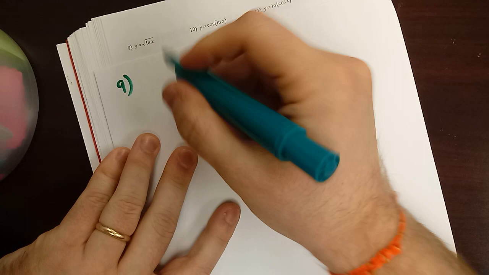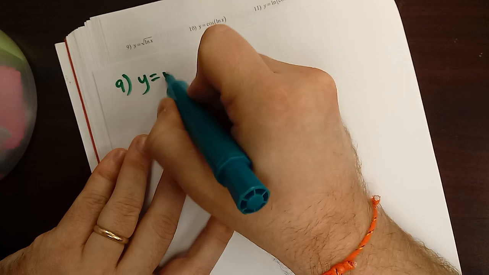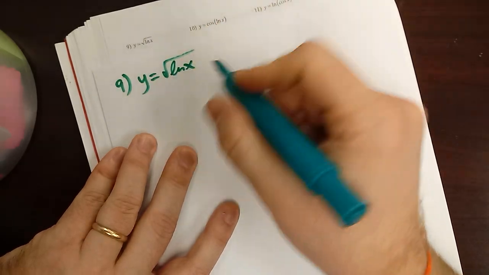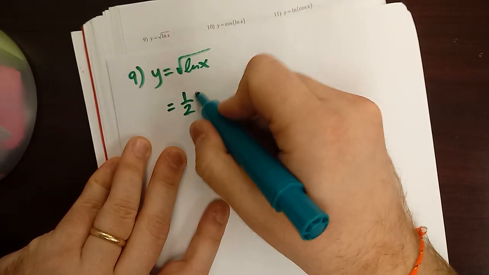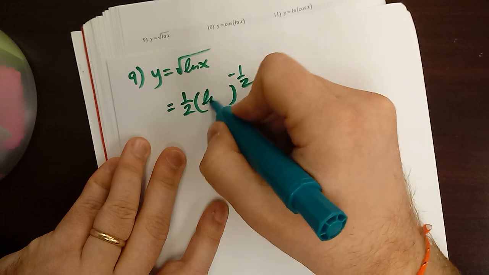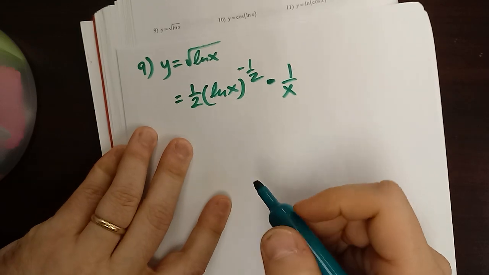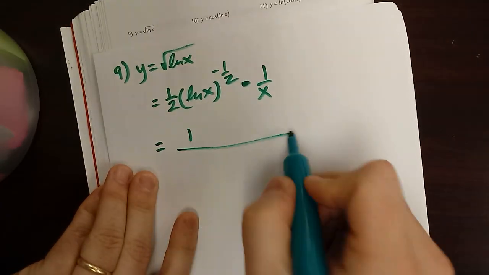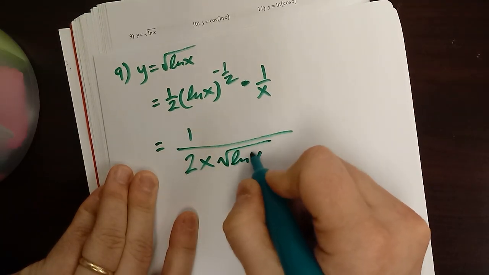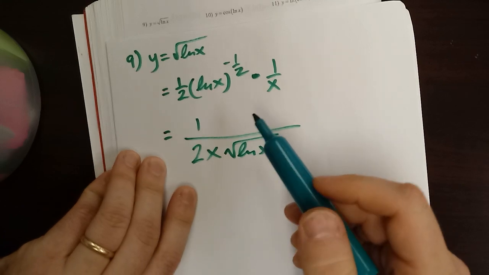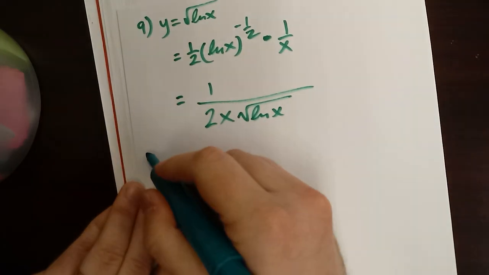All right, so 9. So y equals square root of ln x. Well, so that means square root's the most outside thing. So that's going to be 1/2 to the negative 1/2 ln x, then multiply by the derivative of the inside, which is 1 over x. So we should clean this up. So we got 1 over 2x, right? And then square root of ln x. So this is getting flipped. Those are already on the bottom, so this joins them on the bottom.